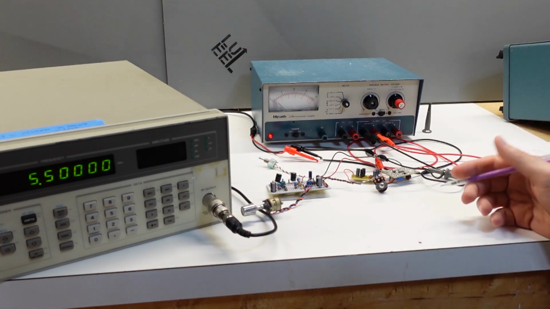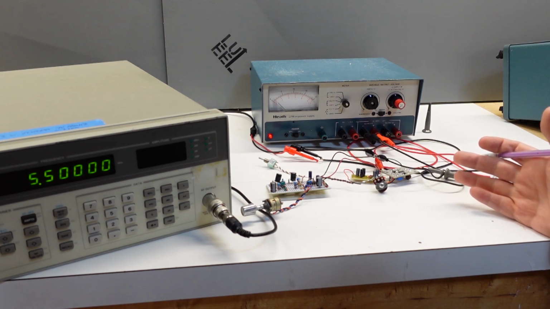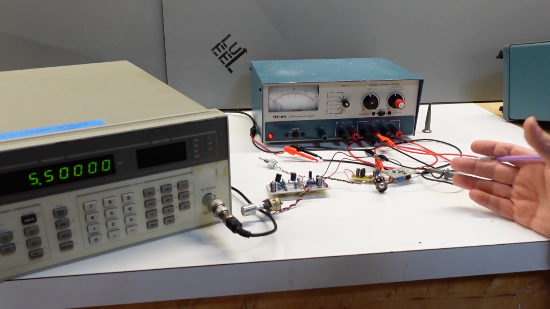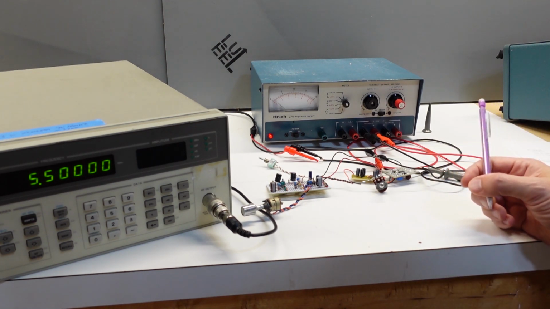What I'm trying to do here is show the circuit working correctly, and I have the LT Spice simulations, of course, that I did in a prior episode that showed what the expectations were, and that's what I'll be trying to prove out here.